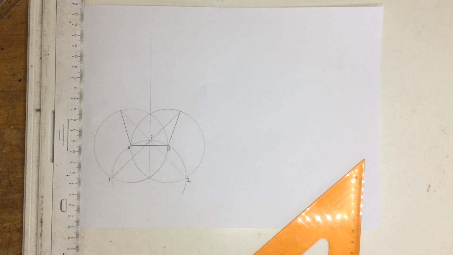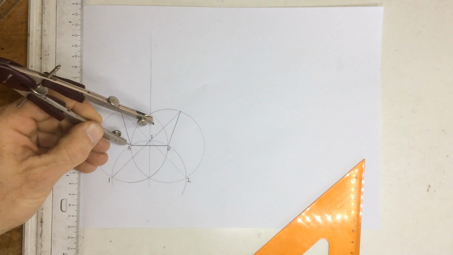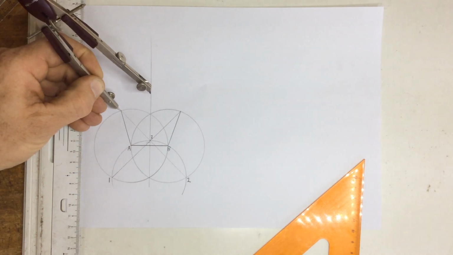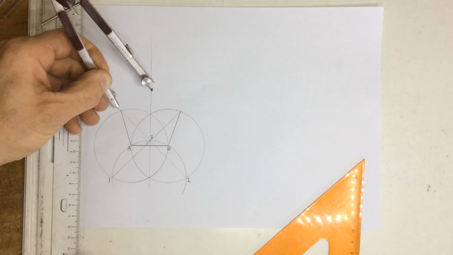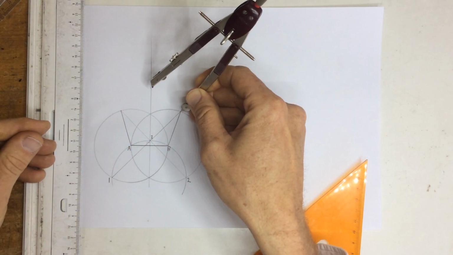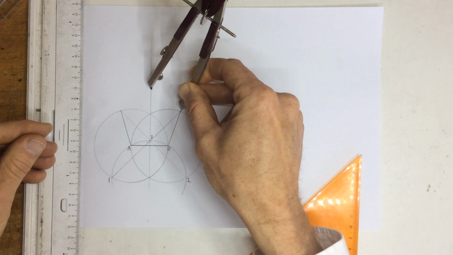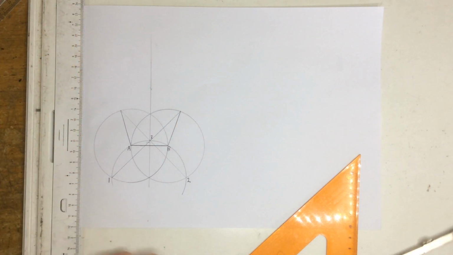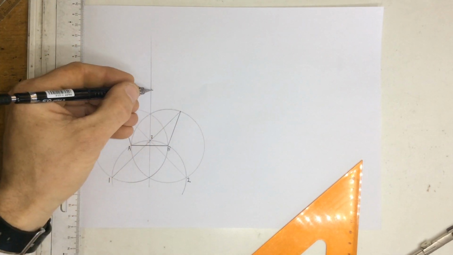The last step to this is to draw, with that radius still set at 25, a little arc from that point over there on the bisector. If I turn it around and I've worked accurately, I'll find that those two little arcs cut each other exactly on that bisector. That length over here is 25.